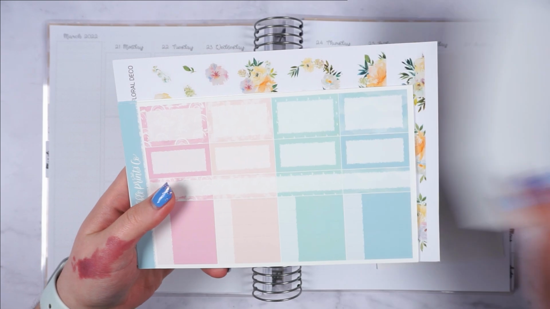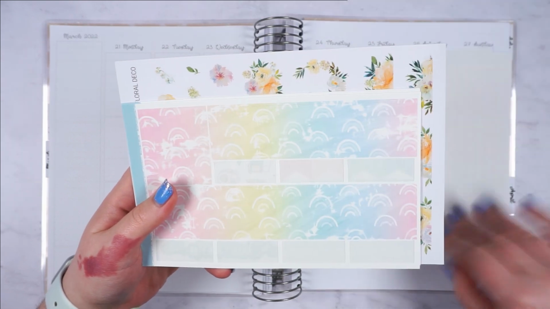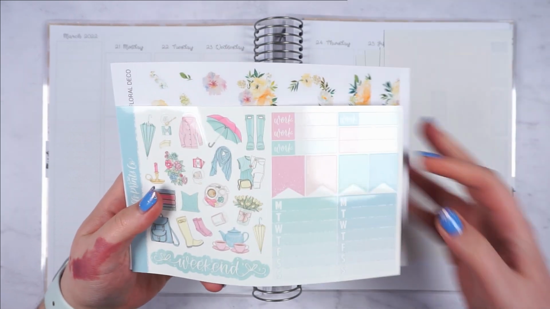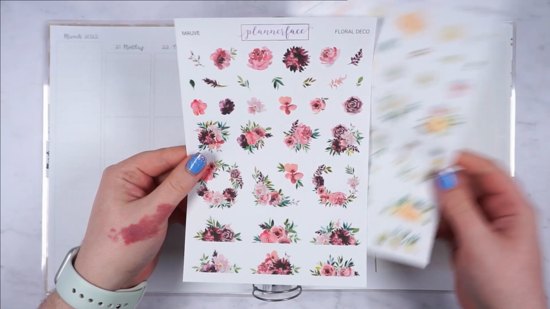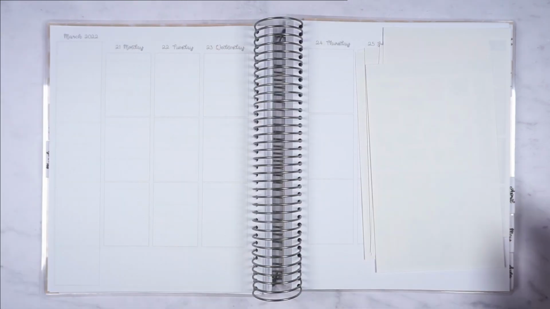This week I'm using the Rainy Days kit from SBC and it's a mini kit. So I've paired it with a few of my new floral deco sheets. I've got the pink one and the ivory one. It's called mauve, not pink.